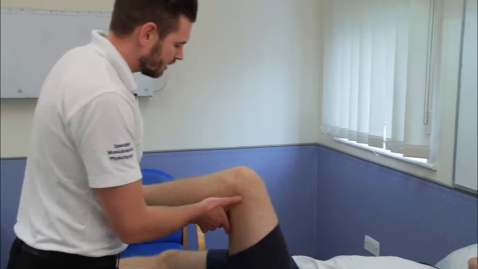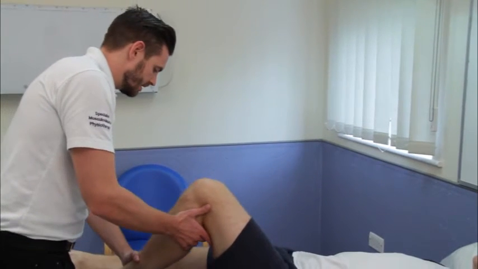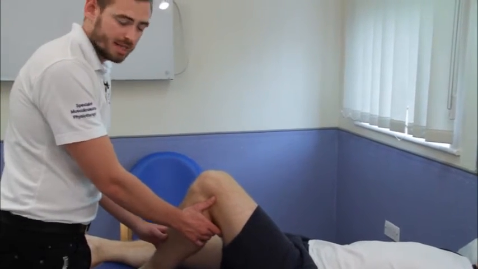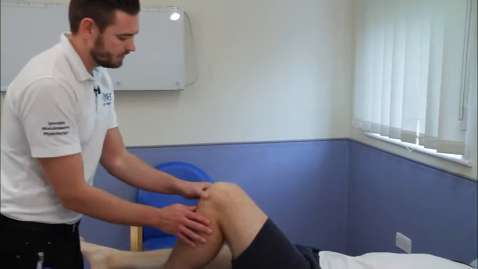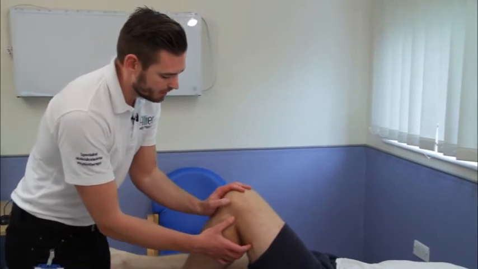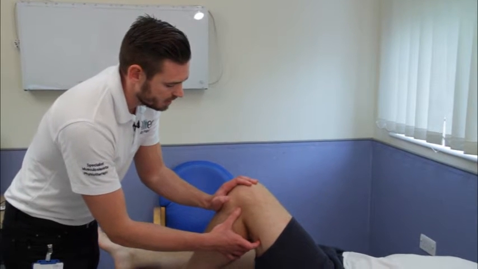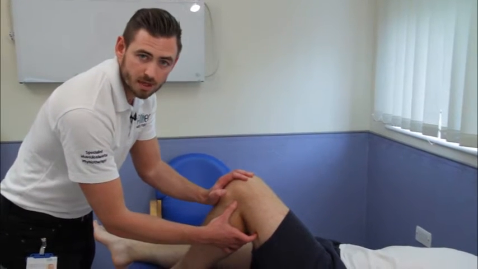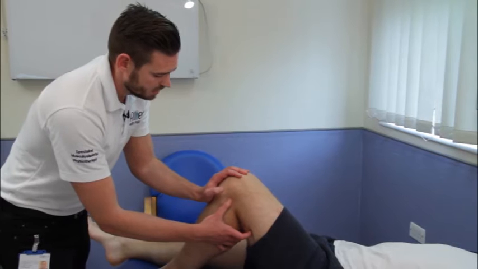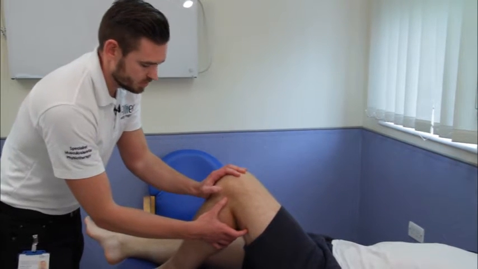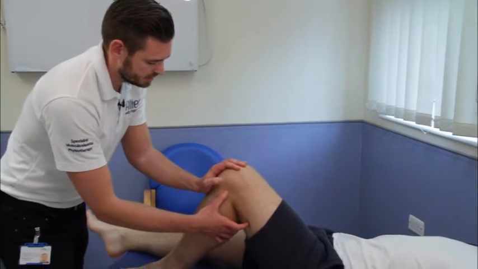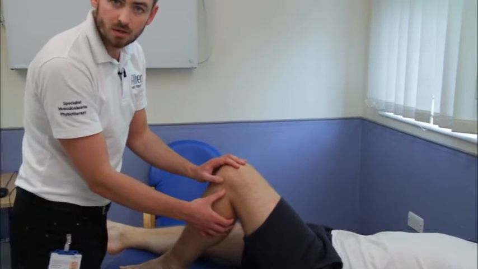You can also do a bit of a posterior draw test. So in exactly the same position as we did the anterior draw, again feeling for the joint line, what you're going to do is just apply some force on the tibia from the front, okay? And again, you're just feeling for any posterior translation, any backwards movement of the tibia there.